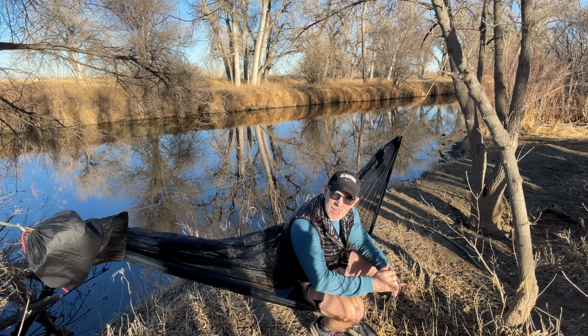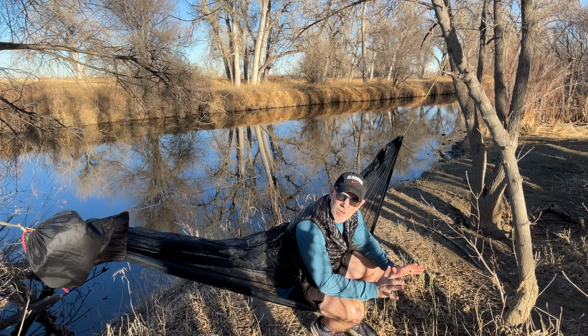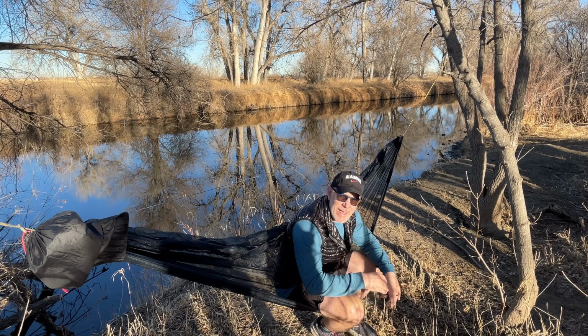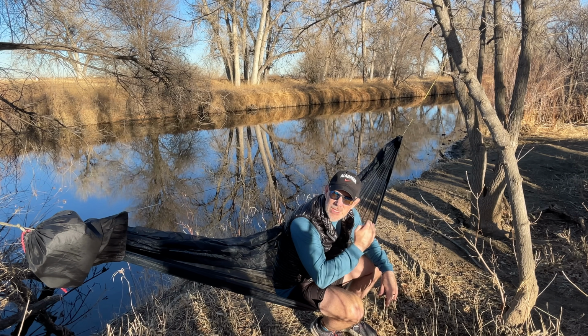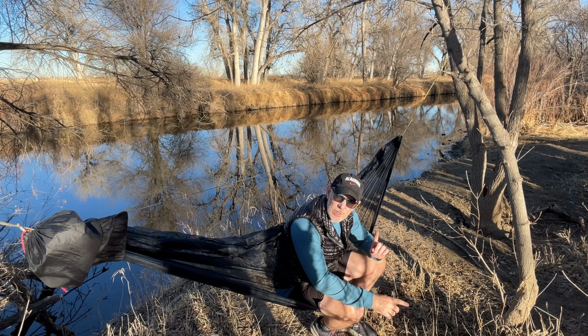So what that probably means is the length of my suspension straps is probably okay, but the height on the tree probably needs to be a little bit higher than what it is. So let me reset that.